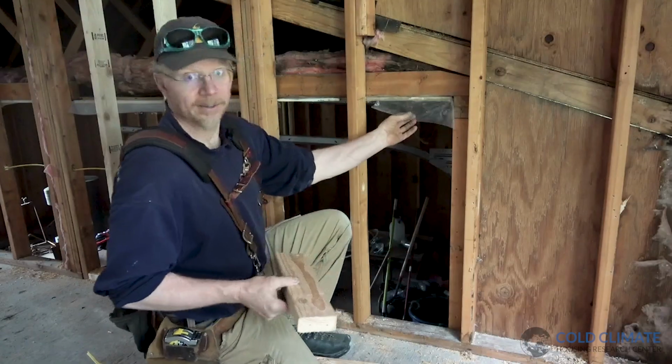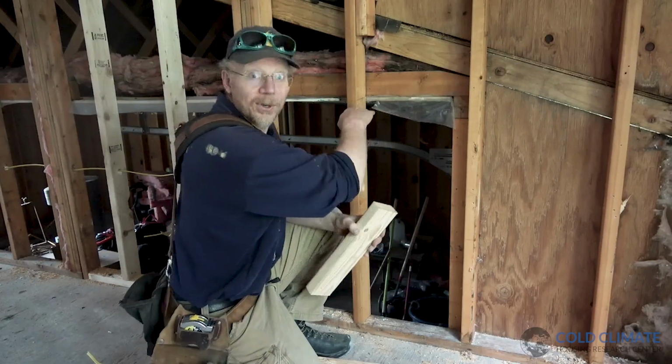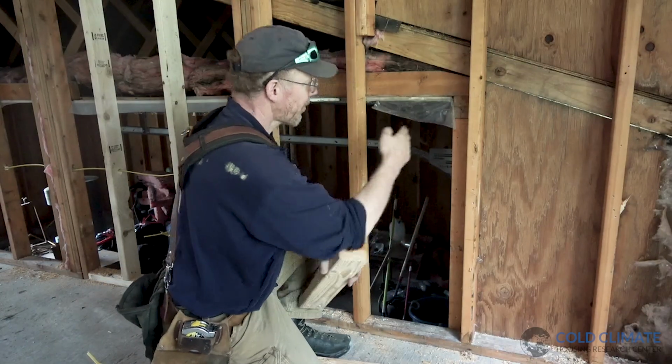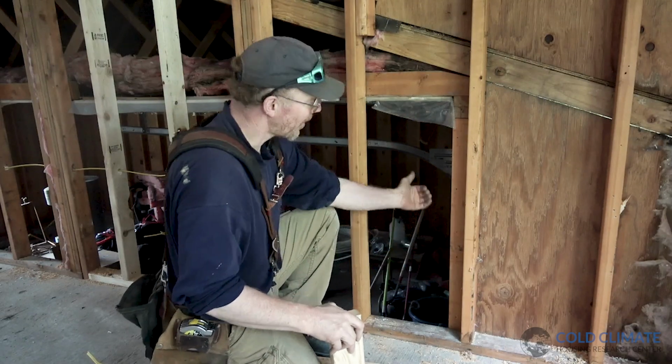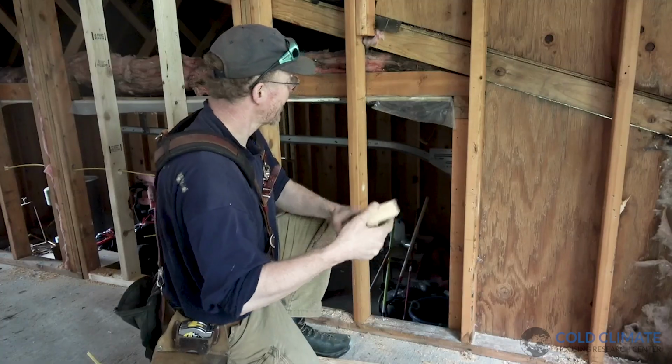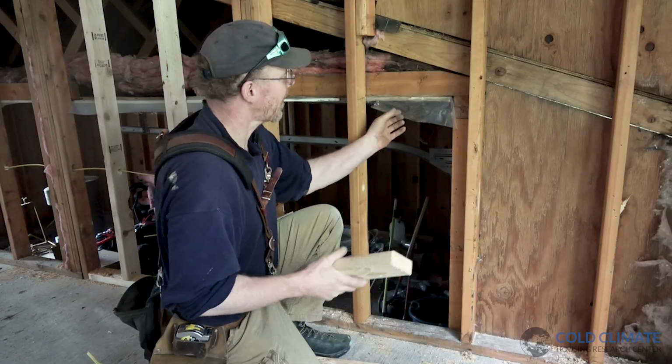Right here, I'm going to start installing my blocking, and I chose this spot here because we also have a plane change in our thermal and pressure boundaries where we transition from garage roof to garage wall, and on the other side, the house wall. And I got lucky here. I still have a little bit of vapor retarder showing from the garage ceiling.